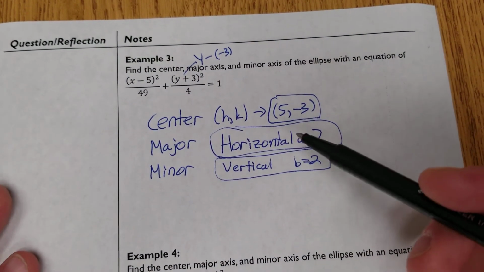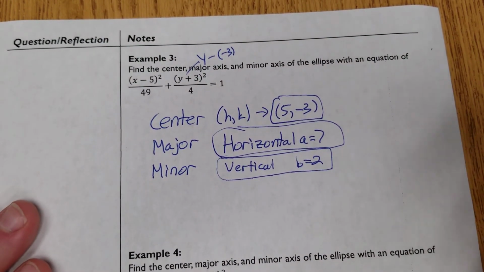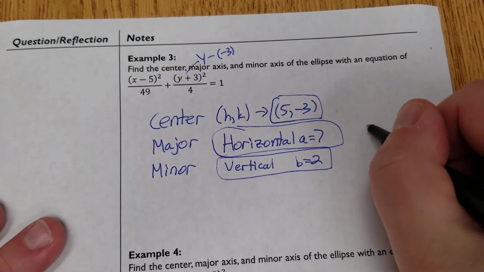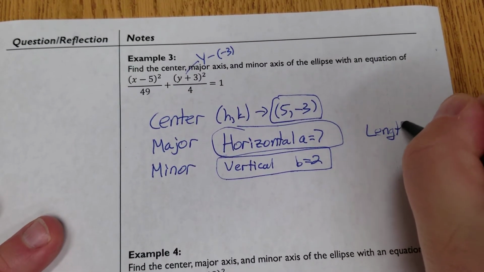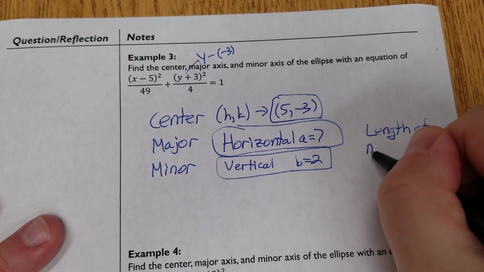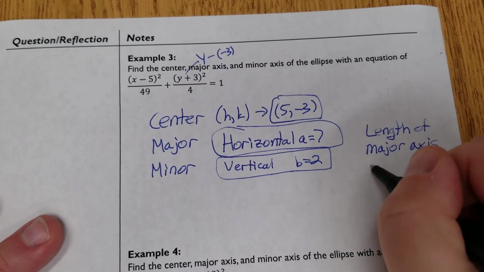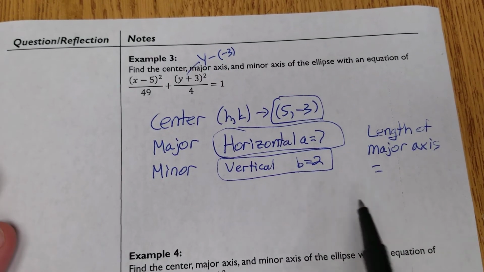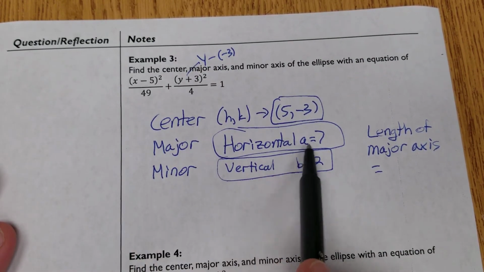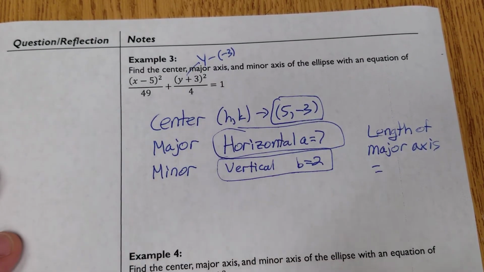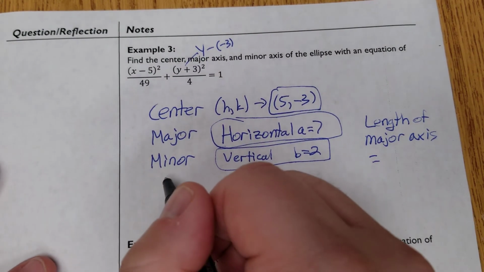Now, a good thing to note here is sometimes you get questions that ask you for the length of the major axis, for example, or the minor. You can be asked either one of them. Be careful. You found this value of 7, but think about the picture if you actually draw it out.